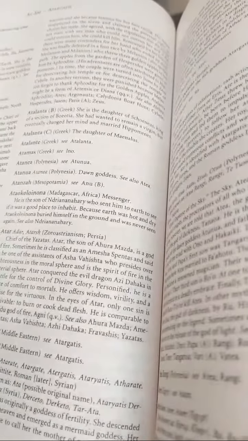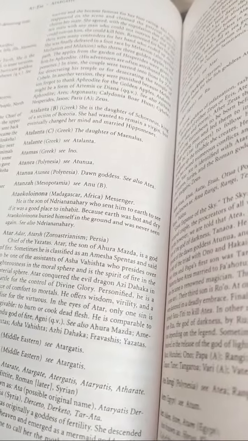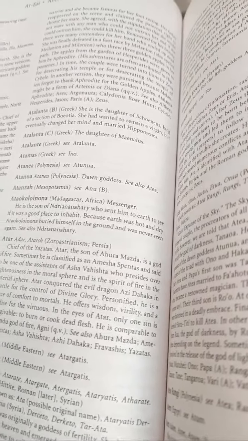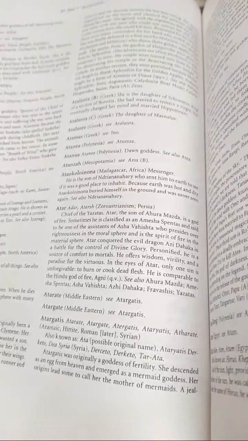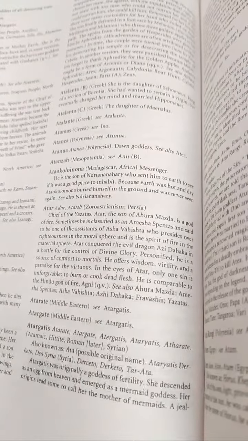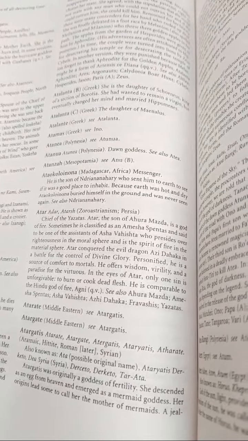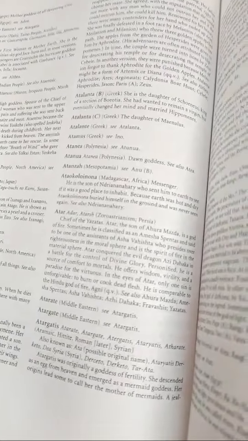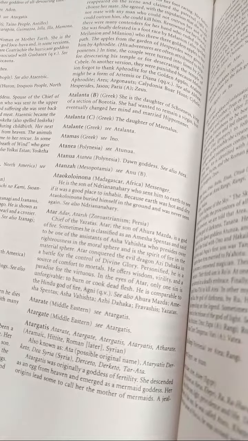So Atargatis was originally a goddess of fertility. She descended as an egg from heaven and emerged as a mermaid goddess. There goes that egg again. Purusha, Tatwashuti. She descended as an egg from heaven and emerged as a mermaid goddess. Her origins lead some to call her the mother of mermaids. So those of you who are obsessed with mermaids, you now have a goddess, Atargatis.